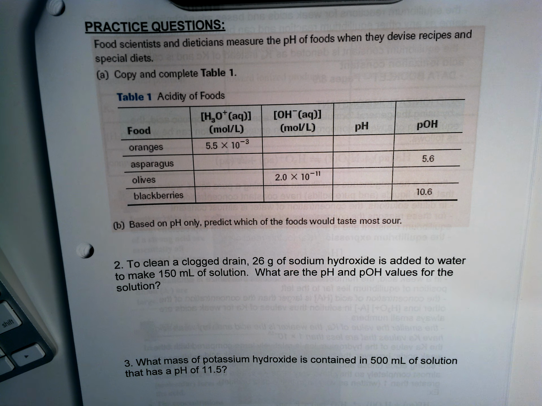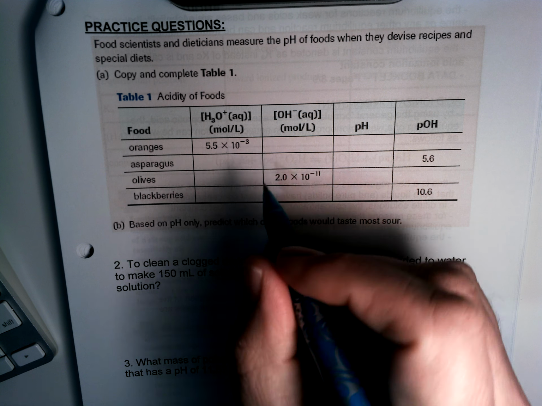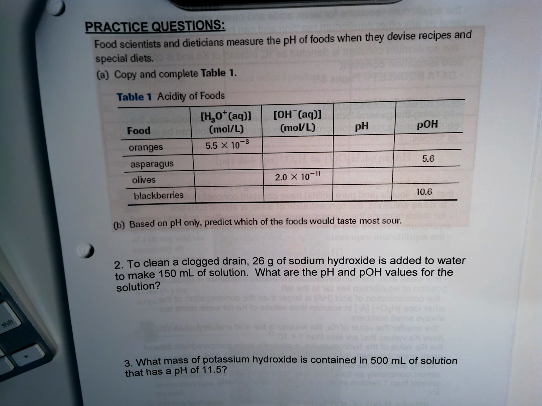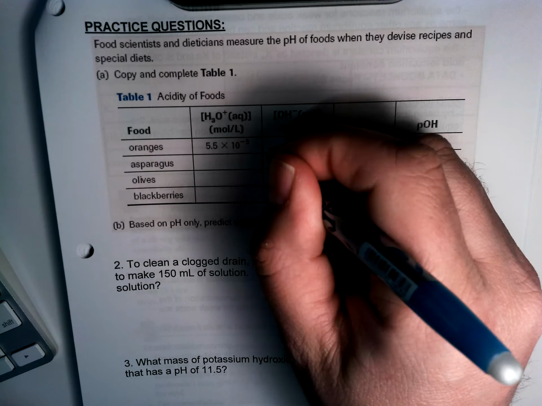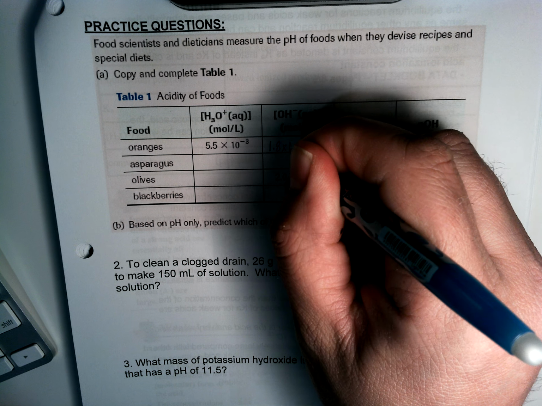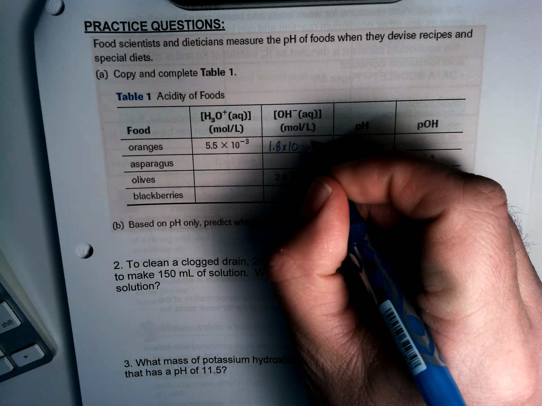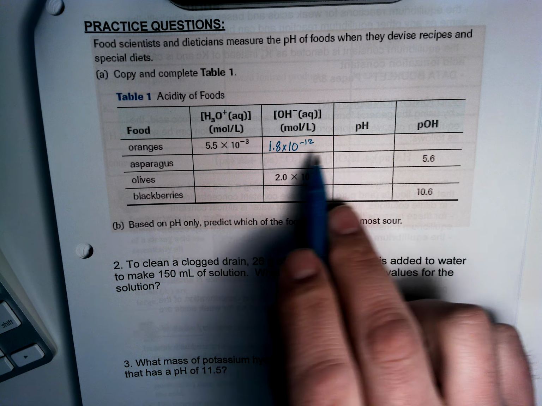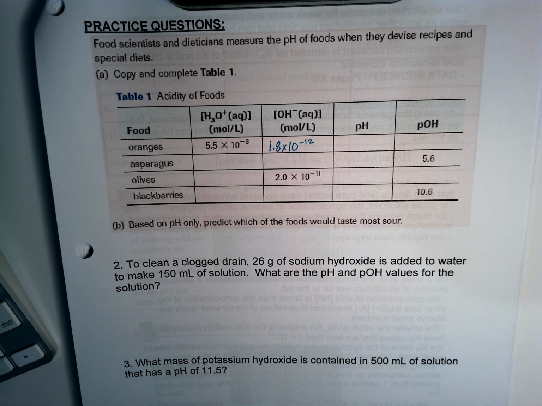For this first one, I'll do Kw divided by 5.5 times 10 to the minus 3, and we got 1.8 times 10 to the minus 12. Then to find the pH, I go negative log of 5.5 times 10 to the minus 3.